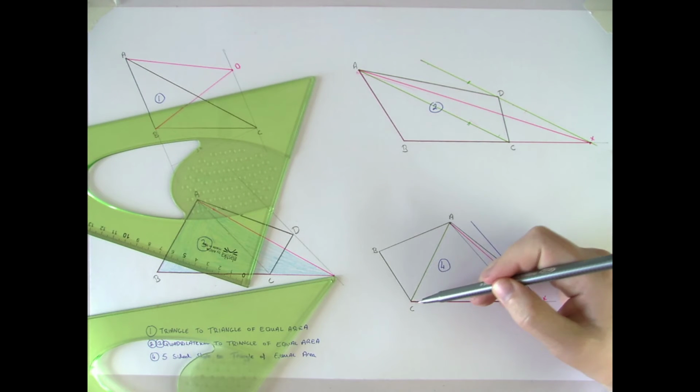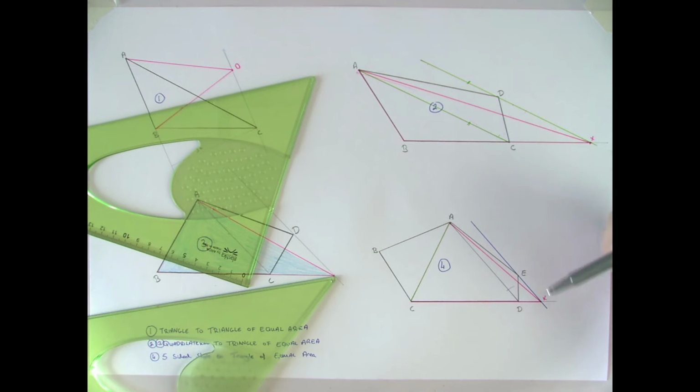So A, C, X is equal in area to A, C, D, E, A, that part of it there.